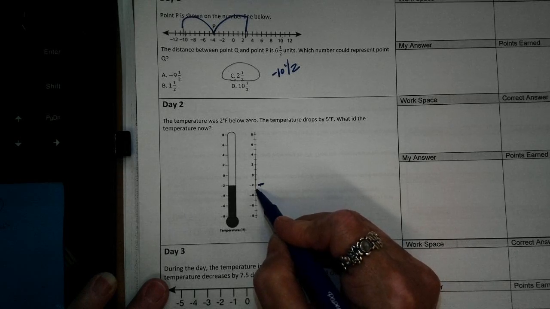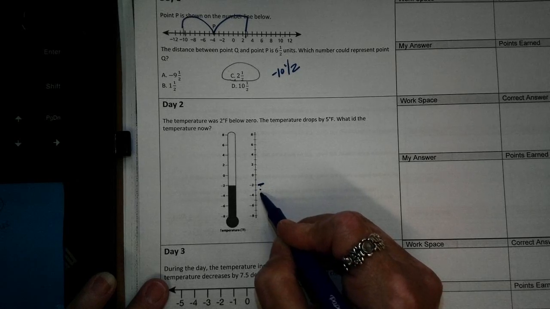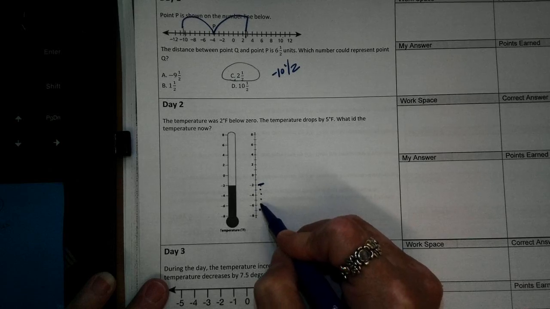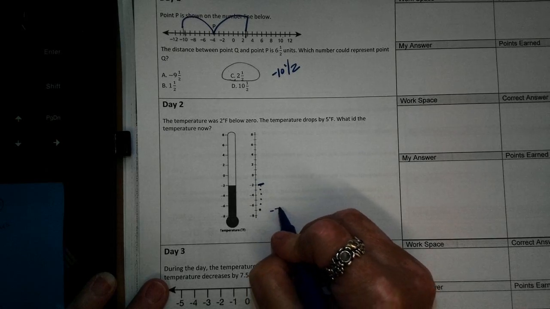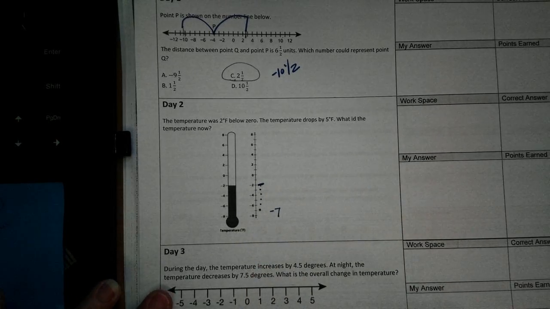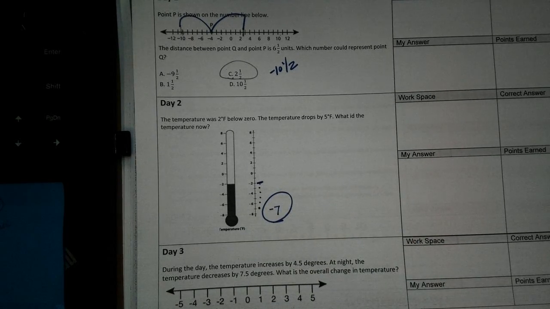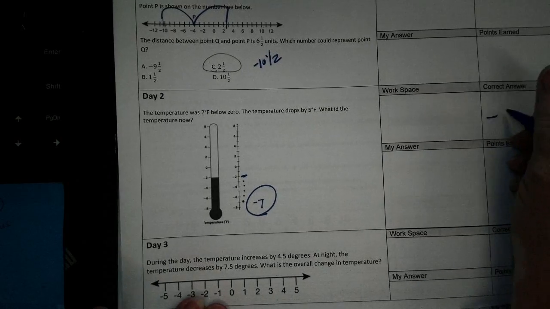so it's going by 1, 2, 3, 4, 5. And that would put me at -7. So what is the temperature now? It should be -7.